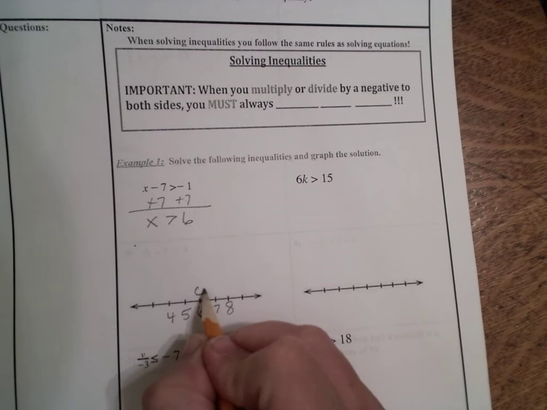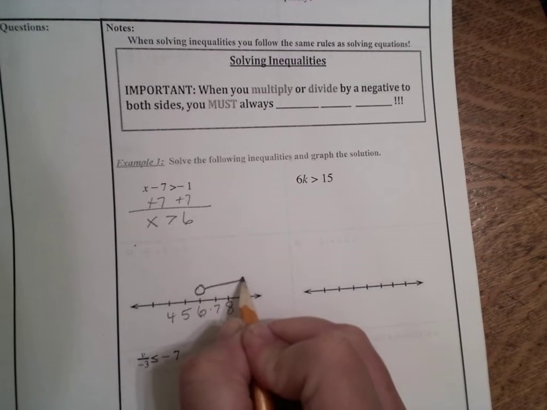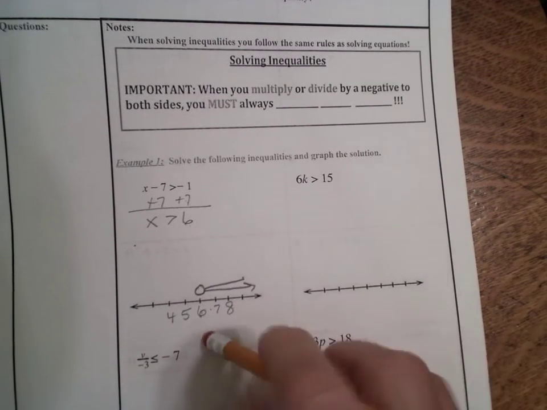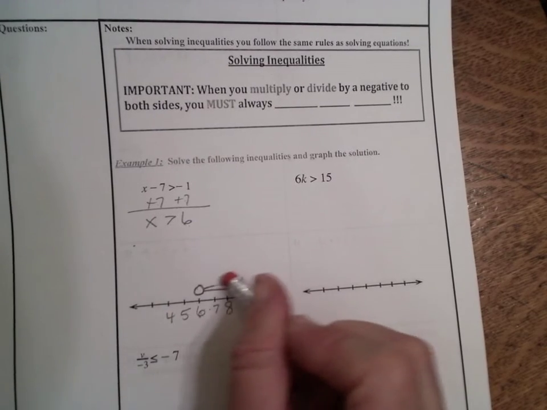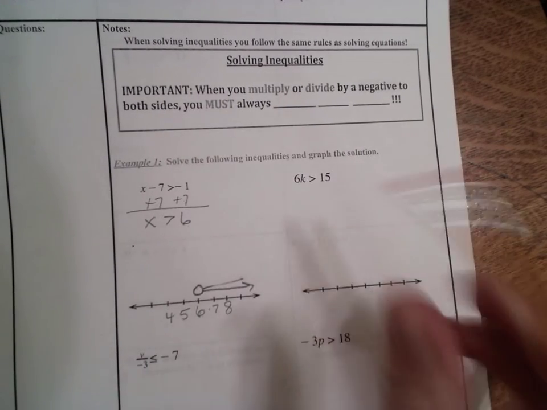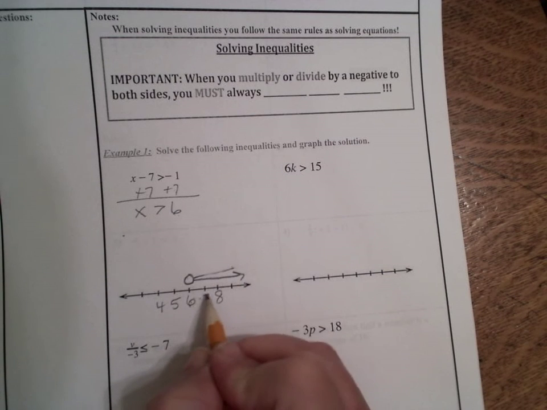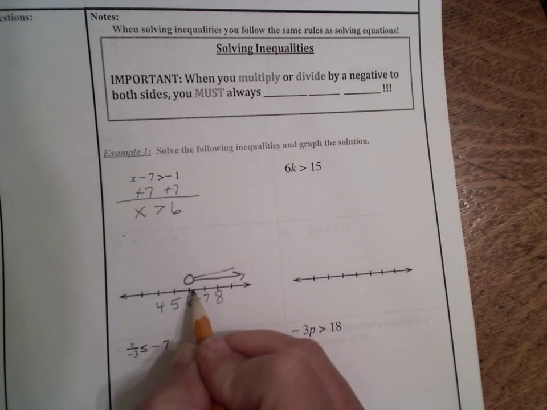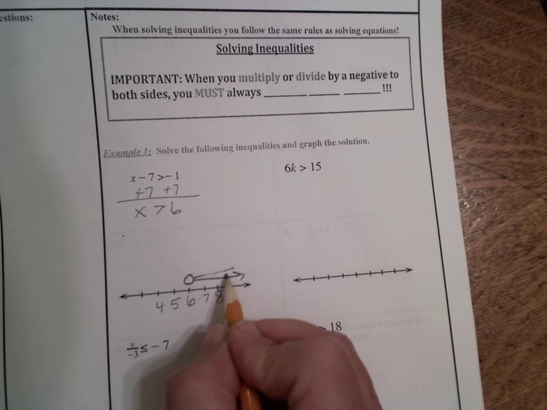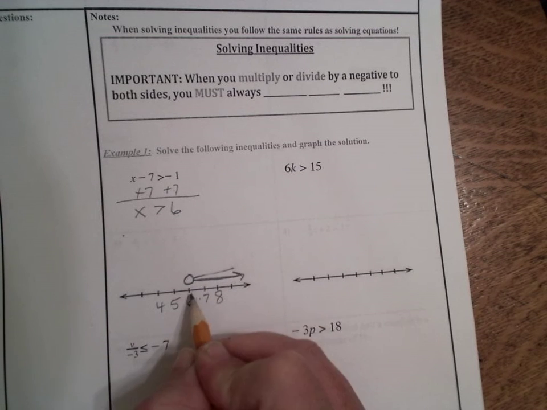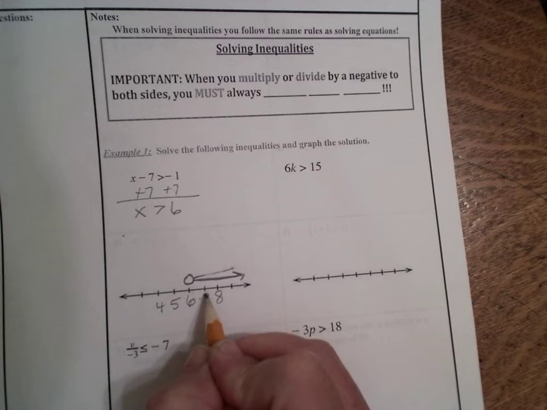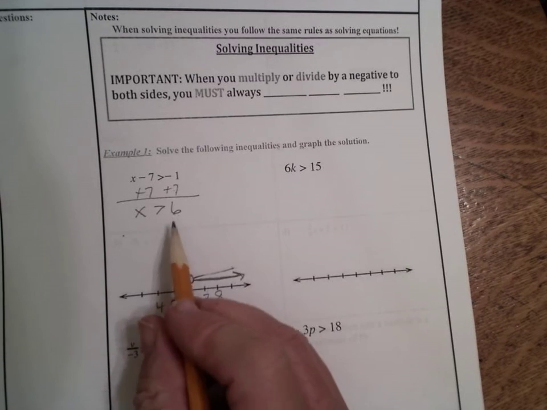So you're going to graph it. It's going to be an open circle, and it's going to be all the numbers greater than 6. That's kind of a crazy line. I don't know what happened there. Because there are numbers in between 6 and 7, don't start at 7, because there's 6.000002. So there are numbers all between 6 and 7, and you can't skip that whole number and say it's starting at 7.